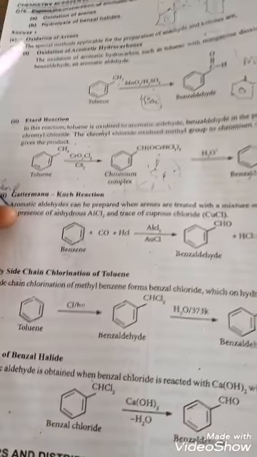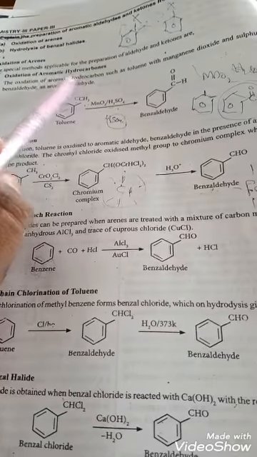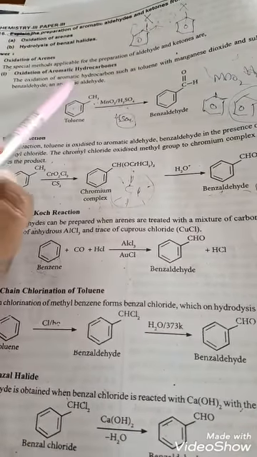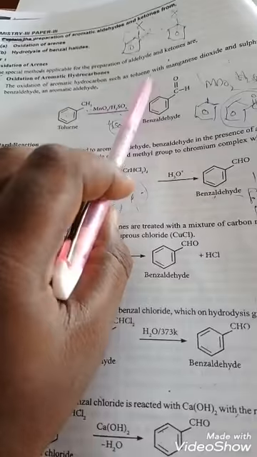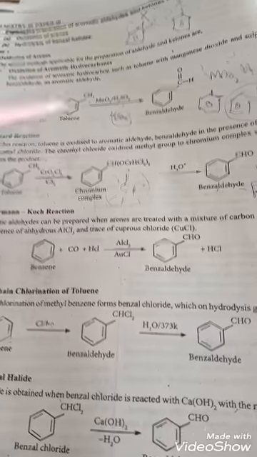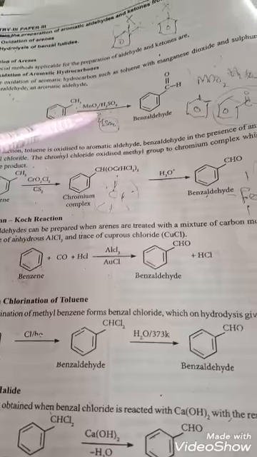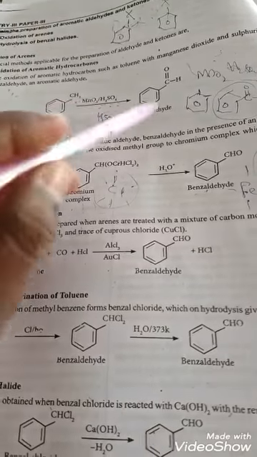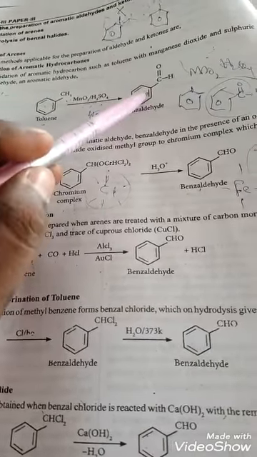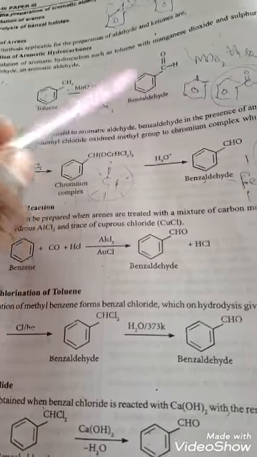Students, once again we can repeat. First one, oxidation of arenes. First we take oxidation of aromatic hydrocarbons. The oxidation of an aromatic hydrocarbon such as toluene with manganese dioxide and sulfuric acid forms benzaldehyde, an aromatic aldehyde. This is the toluene. In the presence of manganese dioxide and sulfuric acid, H2SO4, it forms benzaldehyde. Benzaldehyde means the CHO functional group attached to benzene.